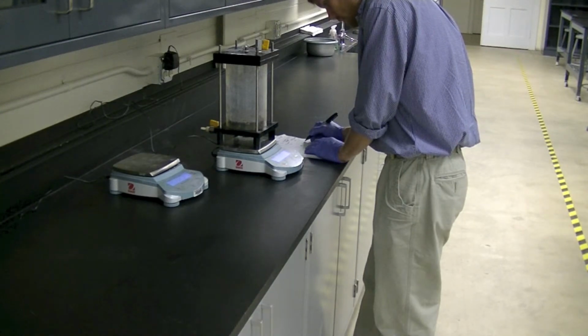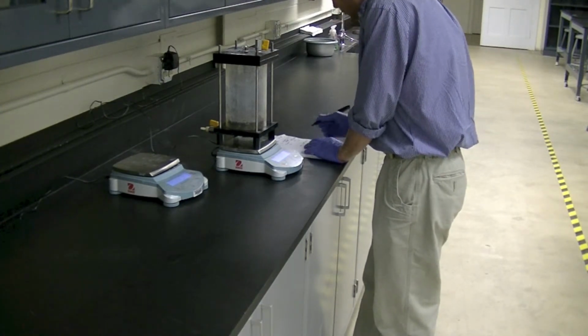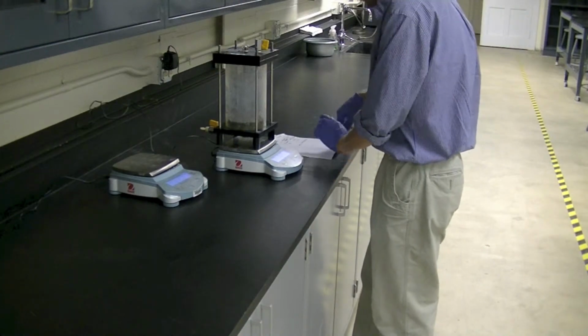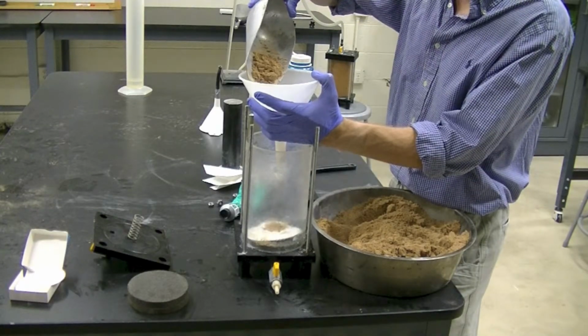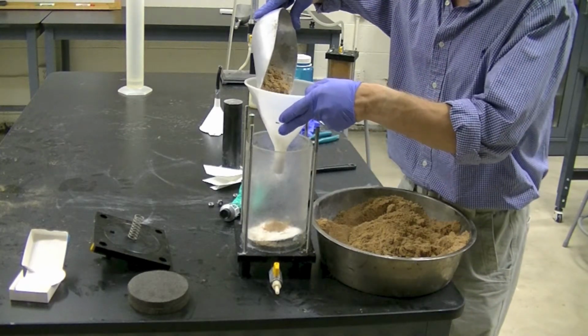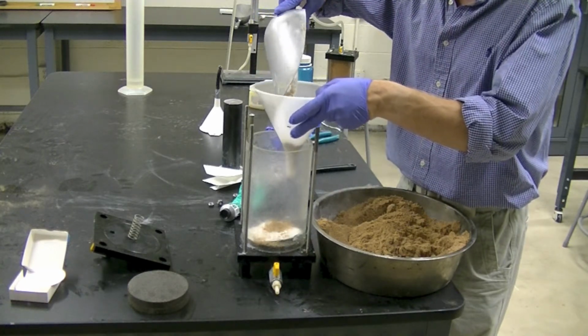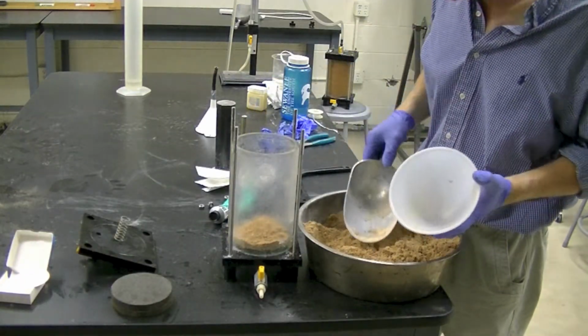specimen. Next, weigh the permeameter with porous stones inside. This is essentially the weight of the mold. Grease and assemble the permeameter as necessary. Use a funnel to place 0.6 of an inch lifts in a circular uniform manner.